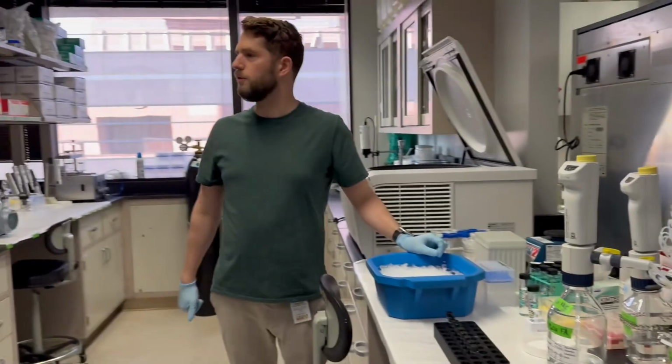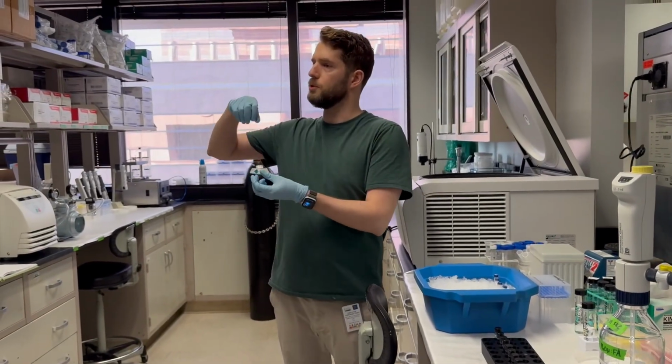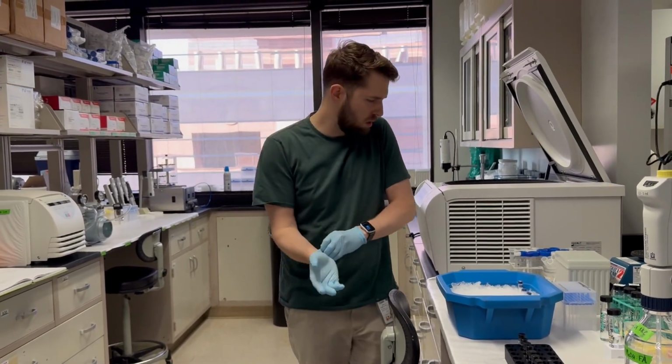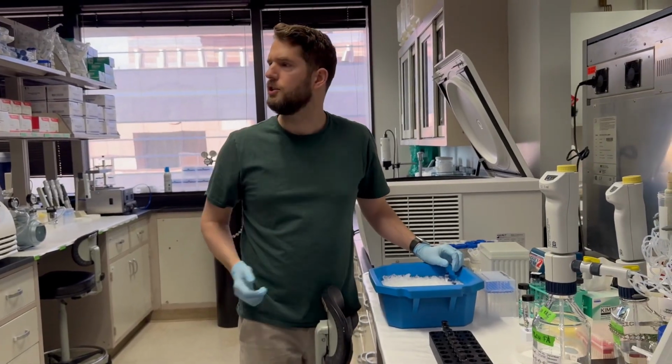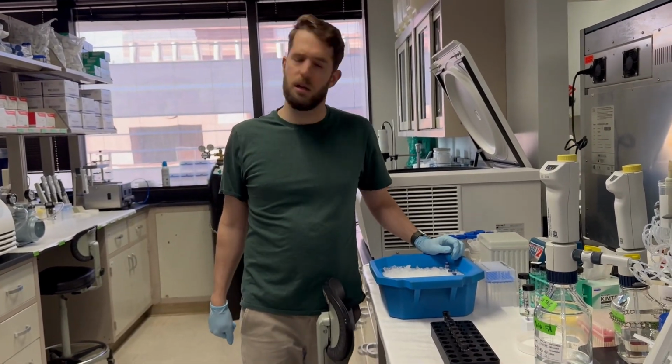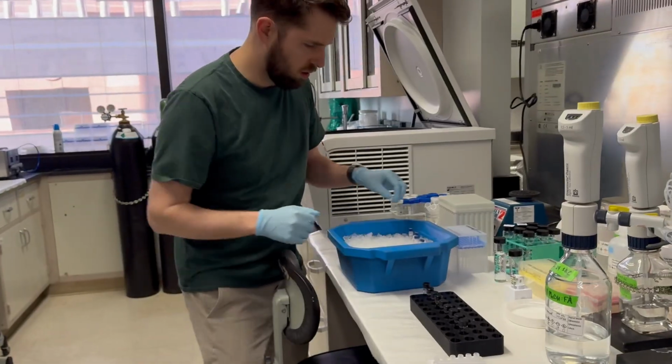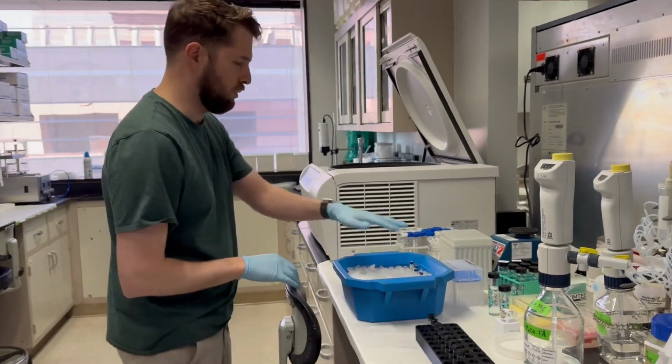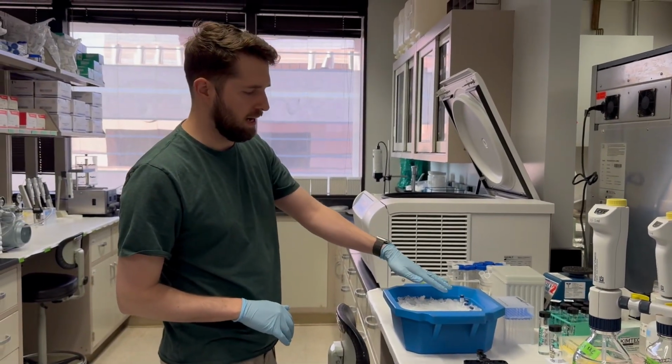Could one of you guys grab that tube of 20 micromolar taxifolin? It should be back in the -80. Okay, so we've got our 5 stock solutions here.